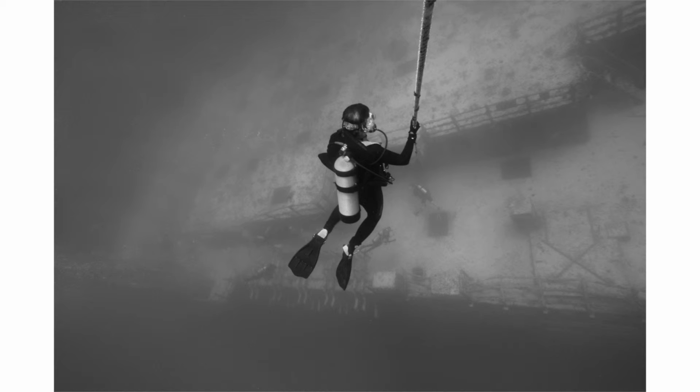Additional depth is created by the leading line of the rope and the converging lines of the wreck beneath the diver. And finally, we see size difference. Note the much smaller size of the divers on the wreck compared with the large diver in the center of the image. To me, the tremendous feeling of depth is what makes this image compelling.